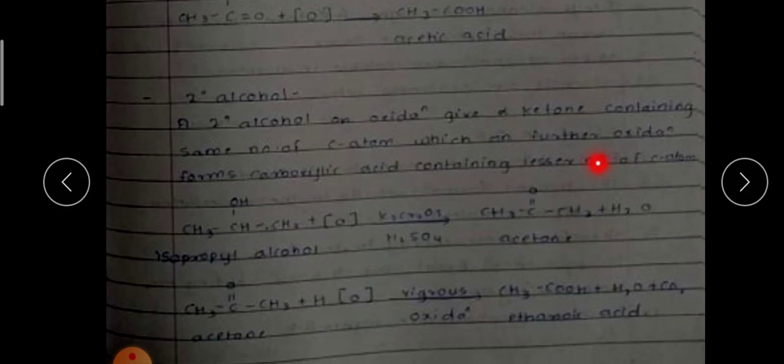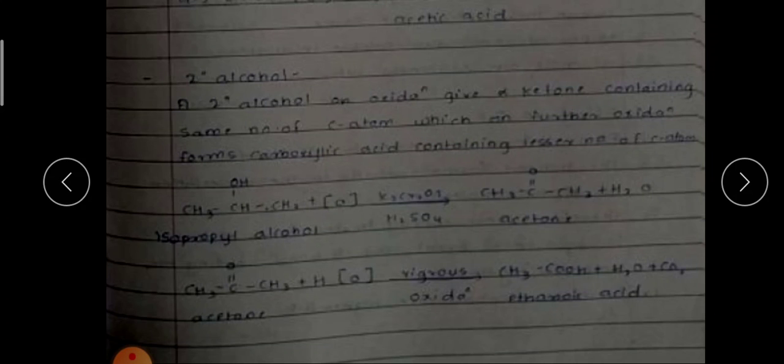Whereas the secondary alcohol will give a ketone containing the same number of carbon atoms, which on further oxidation forms the carboxylic acid containing a lesser number of carbon atoms. You got this point? Lesser number of carbon atoms. That is the basic difference that you should remember.